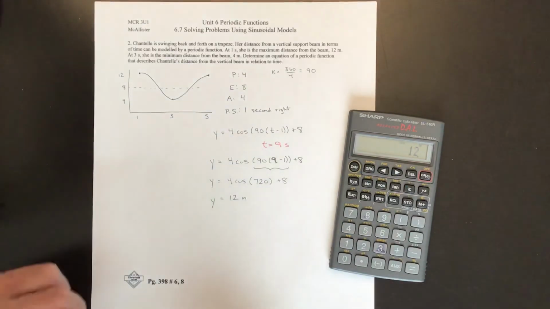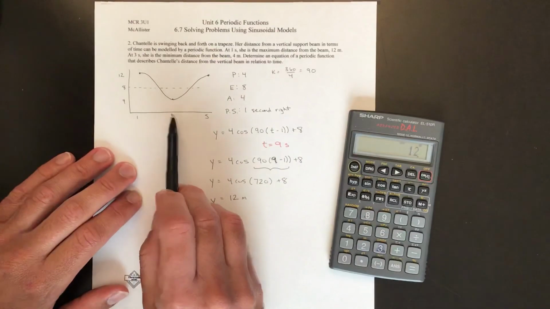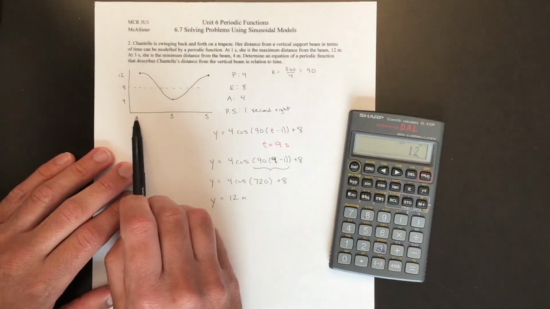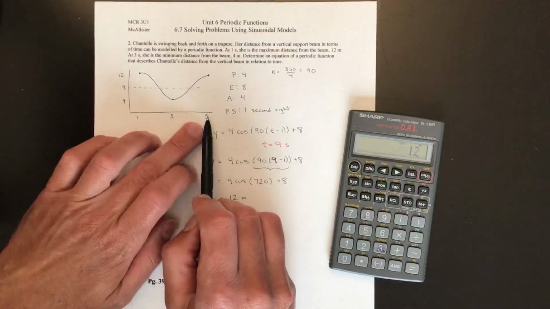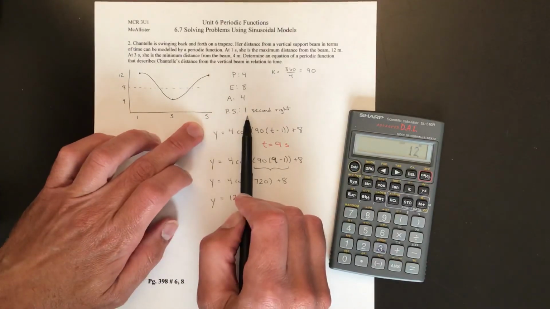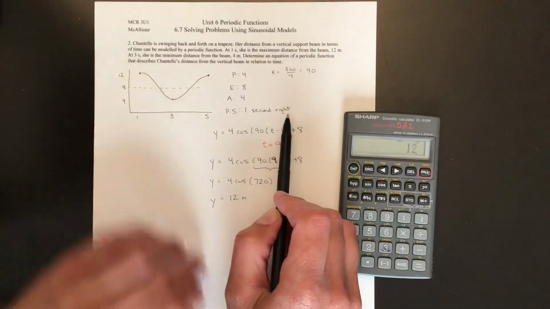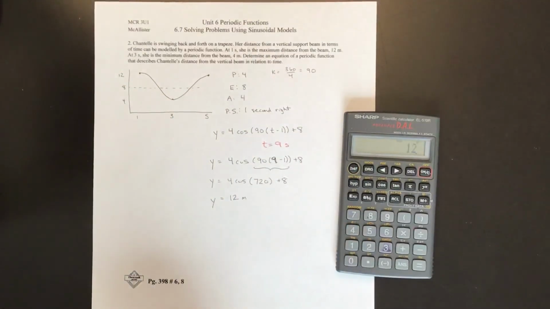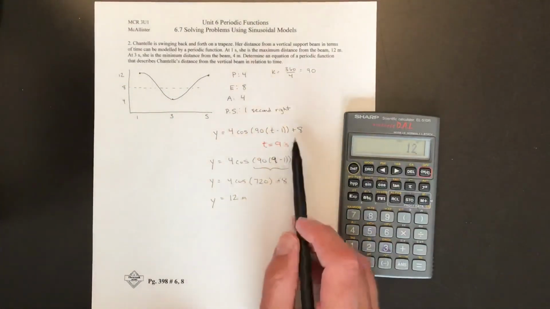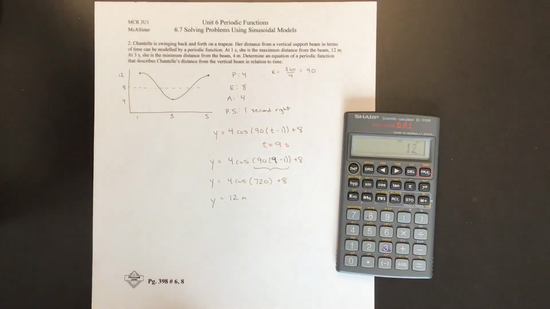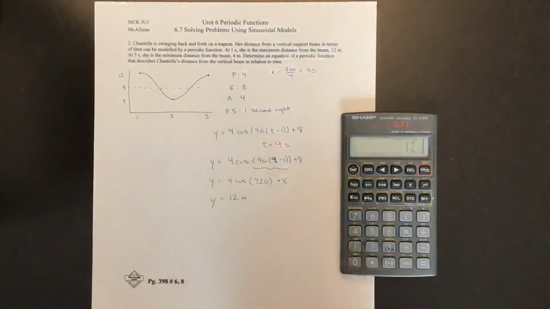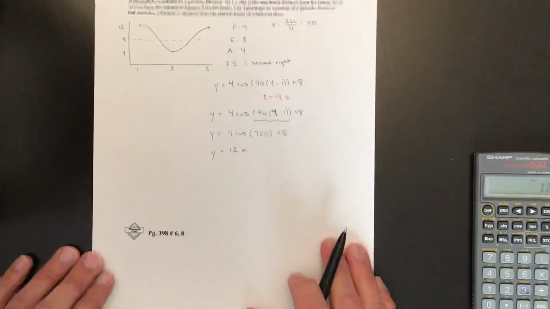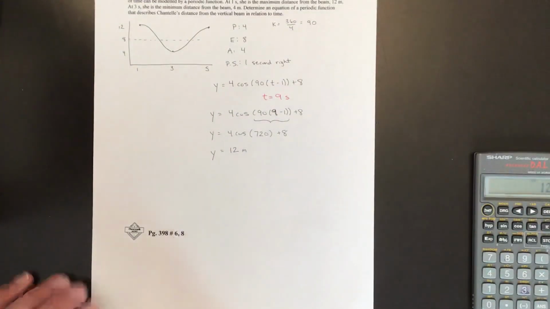Which again makes sense. If she's going every 2 seconds, right? From 2 seconds at a minimum, 2 seconds at a maximum of 5, 2 seconds at a minimum of 7, another 2 seconds to a maximum of 12. So that's how you go about it. You would get your equation, sub a value in, and then simplify, put it into your calculator, and you get your answer. So some practice questions here, just 2 of them, page 398, question number 6 and question 8.